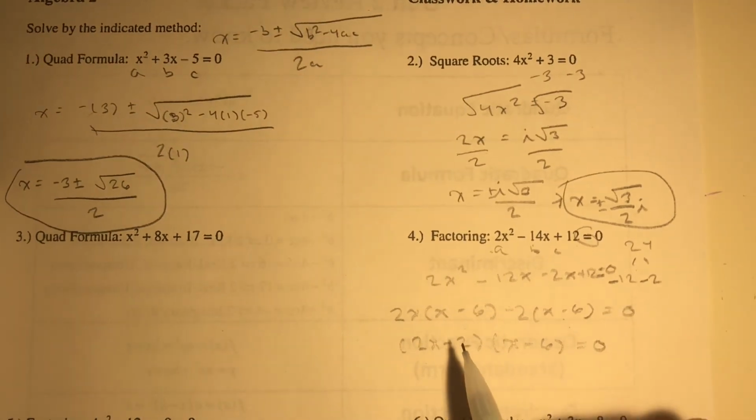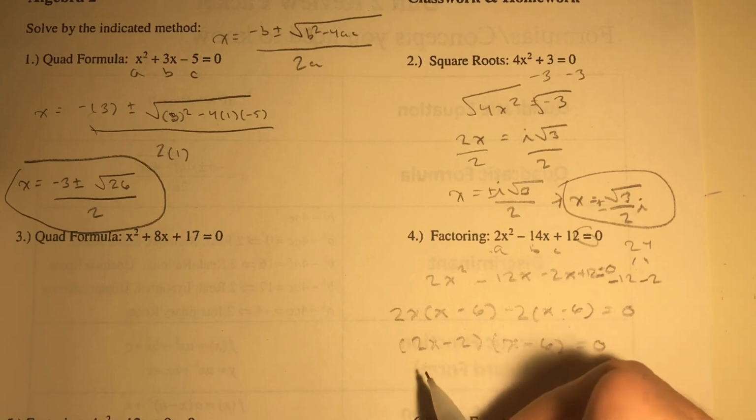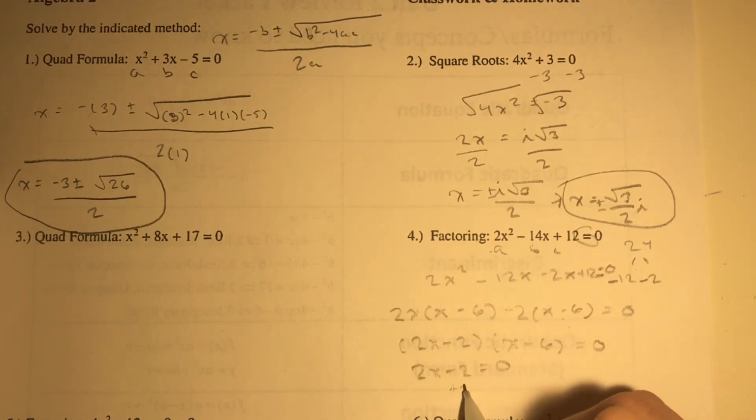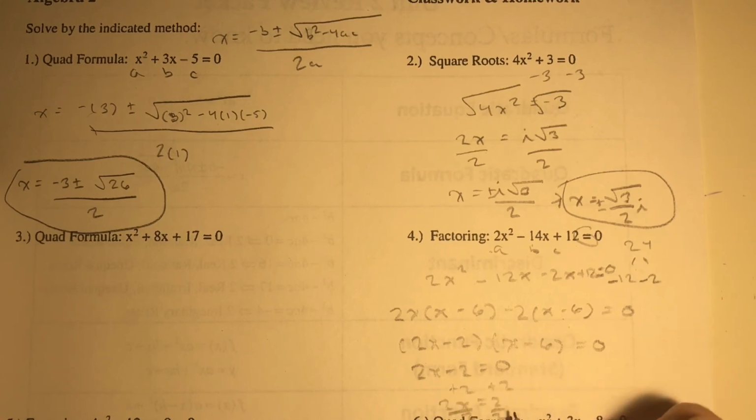So now we're going to solve each one individually. 2x minus 2 equals 0. We're going to add 2 on both sides, plus 2. 2x equals 2, divided by 2 on both sides. We get x equals 1.